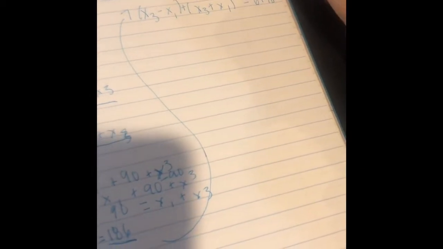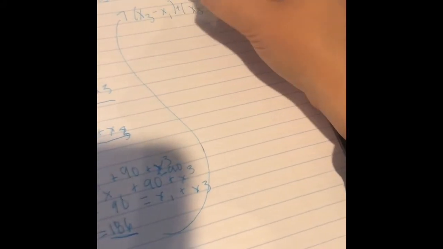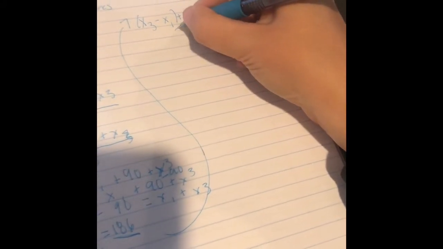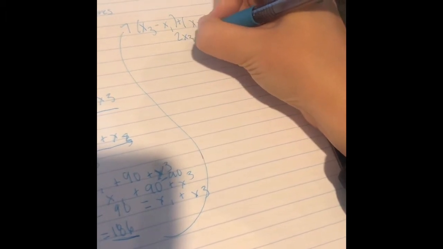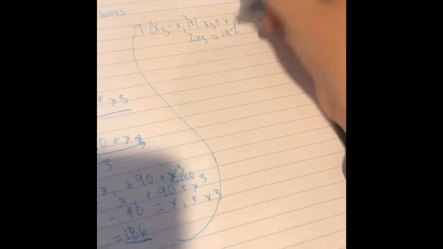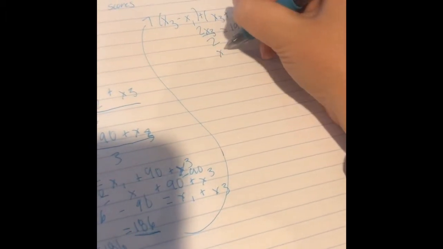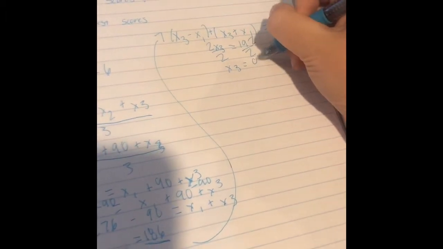So 186. And then we're going to use our FOIL method, and when we do that we get 2x3. We do the math, that equals 192. And then after that we're going to divide by 2. We're left with x3 equals 96 once we simplify that.